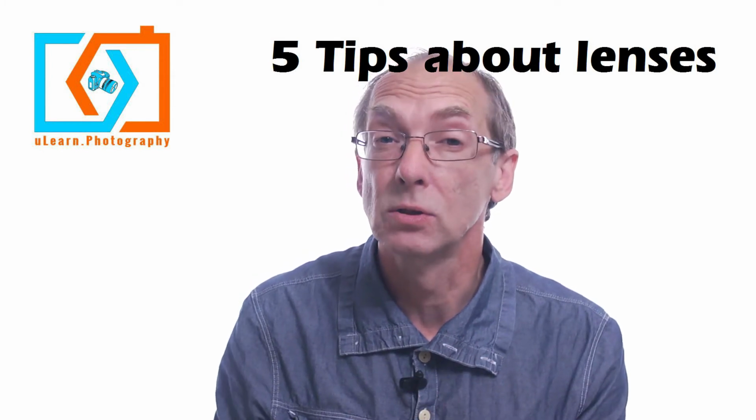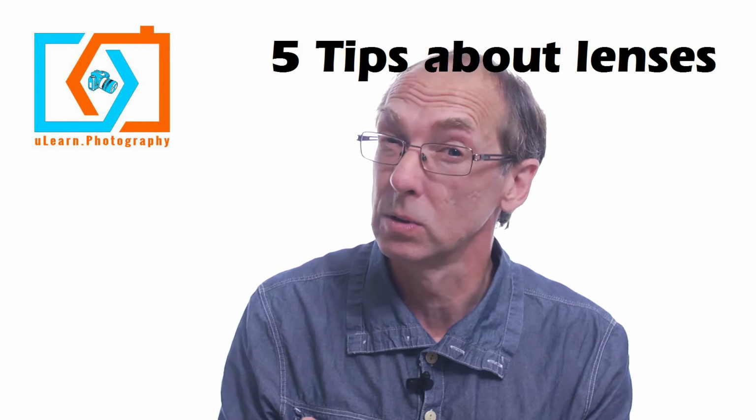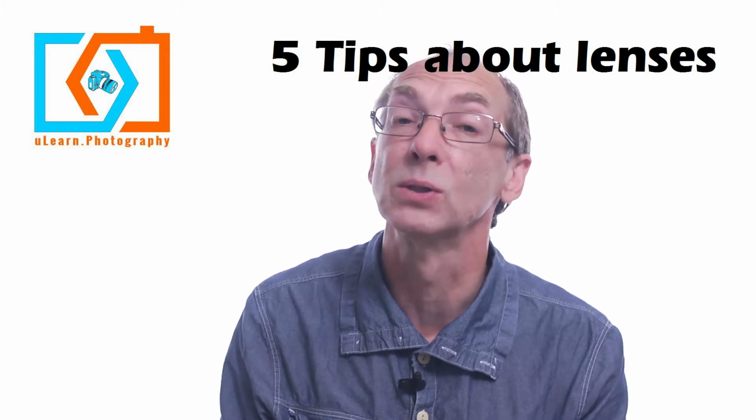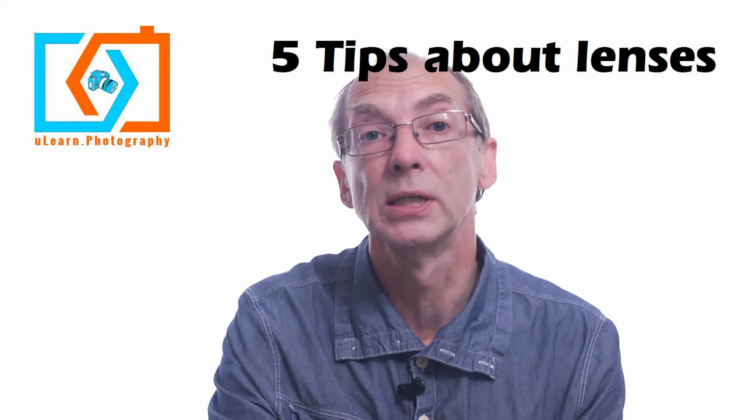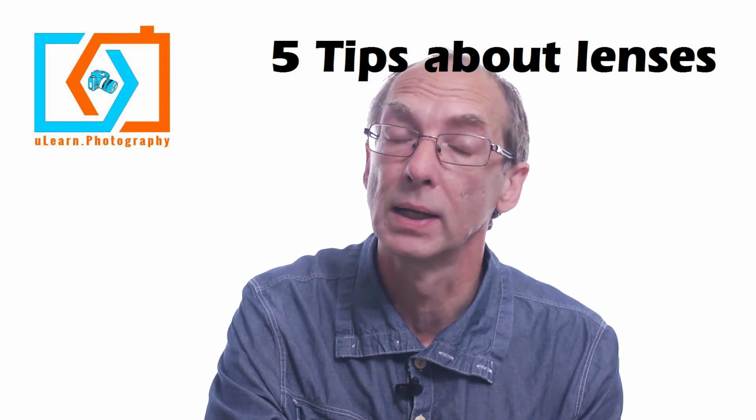And that 50mm lens on a crop frame camera comes out to about an 85. That can be really nice as well. So there you go, 4 quick tips for getting the best out of lenses and focal lengths.